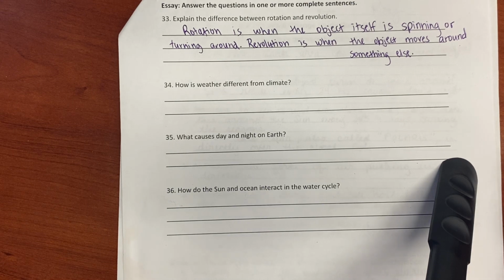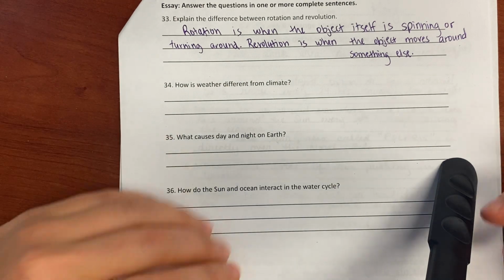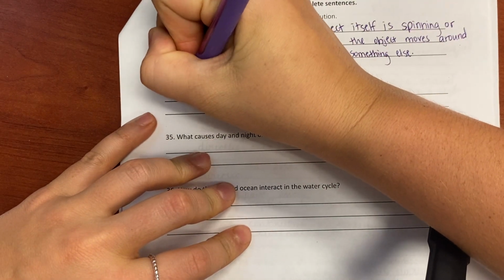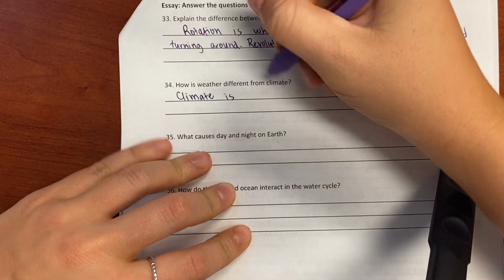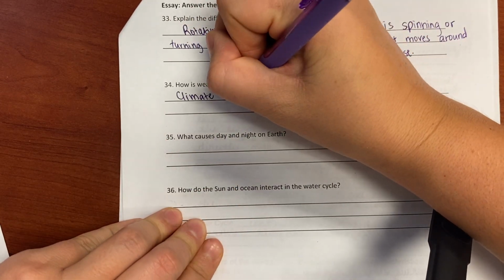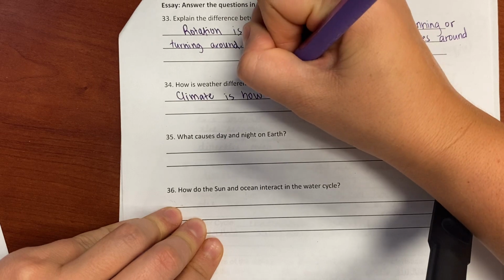Okay? How is weather different from climate? Well, climate is how the weather usually is in the area.